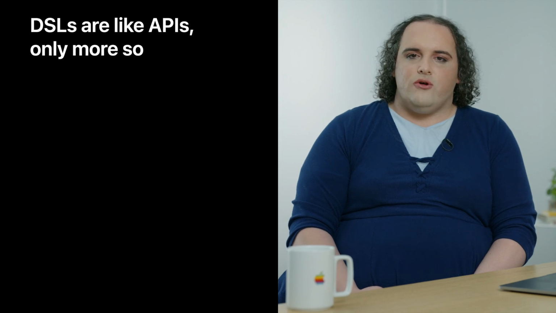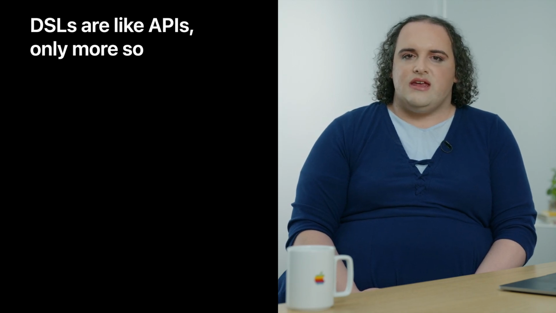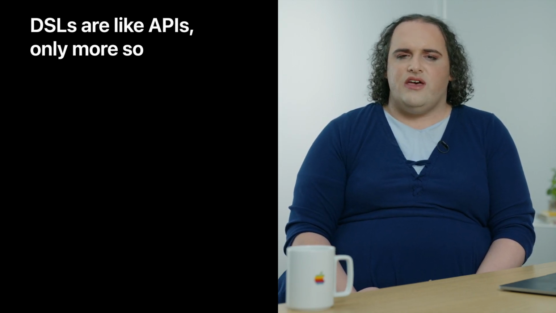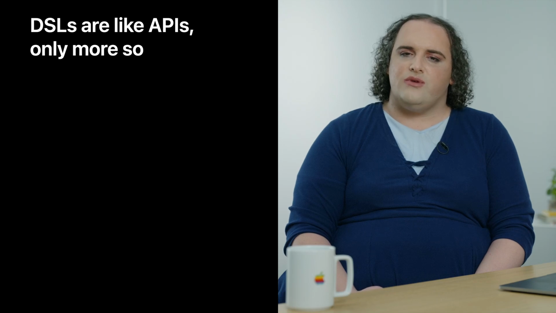Okay, so now that we have an idea of what result builders are and how they work, we can start designing a DSL that'll use them. If you've never worked on a language before, you might find that thought intimidating. But designing a Swift DSL is actually a lot like designing a Swift API.